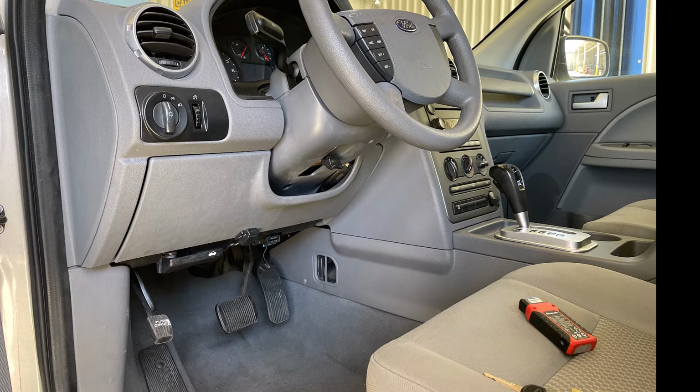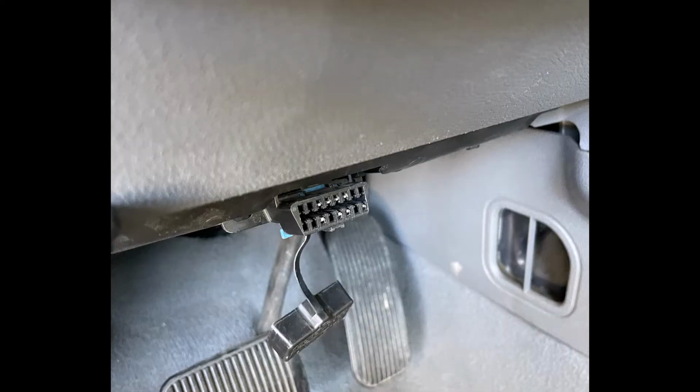So now I need to connect my tool to it. So I'm going to put my, there it is. There's that connector. See how kind of tucked away it was to the right side? All right, so now I'm going to connect my diagnostic connector to this and turn the key on.